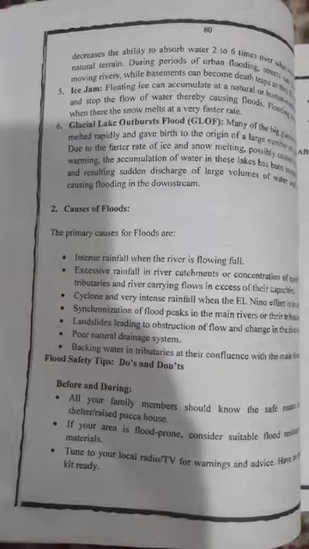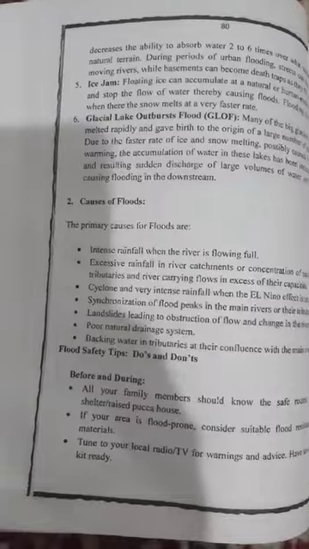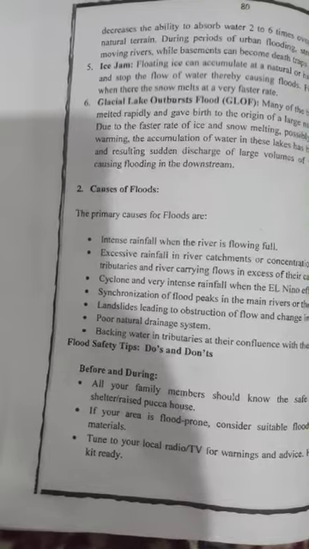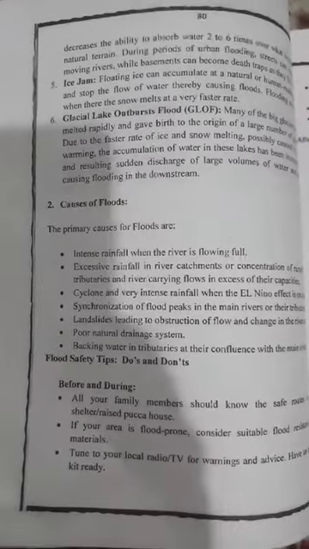The second reason is overflowing rivers. They are another cause of floods. You don't necessarily need heavy rains to experience river flooding. As we mentioned before, river flooding can happen when there is debris in the rivers or dams that block the flow of the river. And when we speak of dams, broken dams are another cause of flooding. Storm surges or tsunamis also cause flooding.